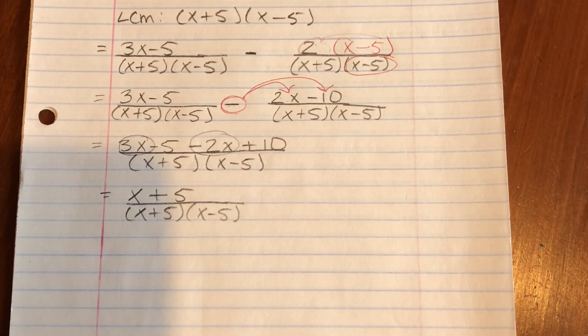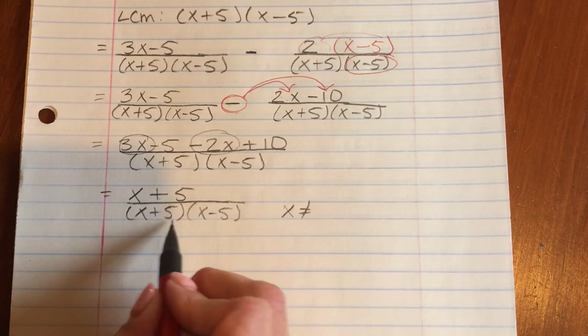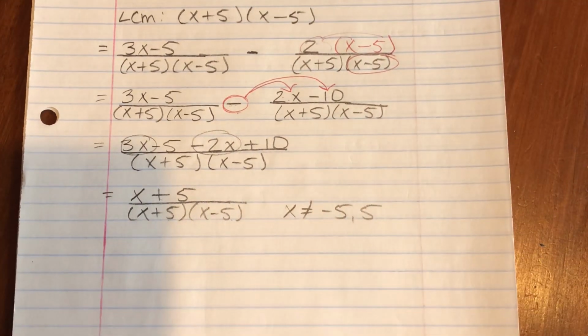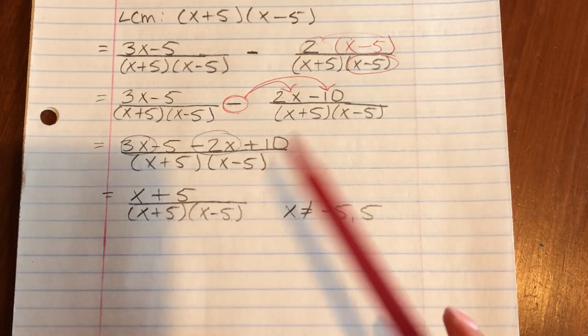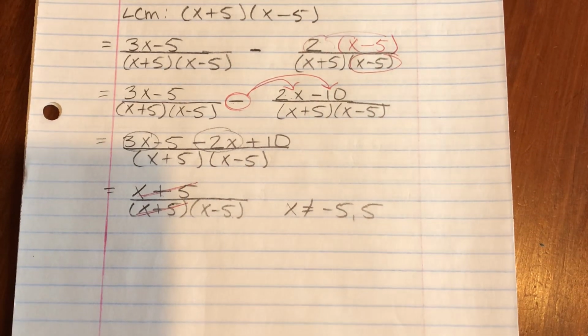Can't factor it any further than that, so that's good to go. So now I can state my domain. So x cannot be -5 or 5. Now I can simplify. I'm seeing if anything's the same top and bottom, which is these x plus 5, so those cancel out.